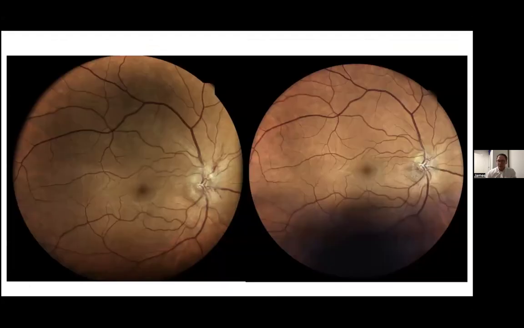He was then followed up another month down the track, so 2 months following his initial presentation. On the left is his initial scan, and on the right is the follow-up scan from 2 months down the track, demonstrating very nice improvement of his optic disc swelling in the right eye.